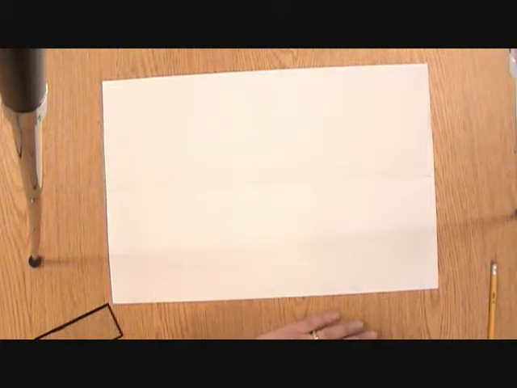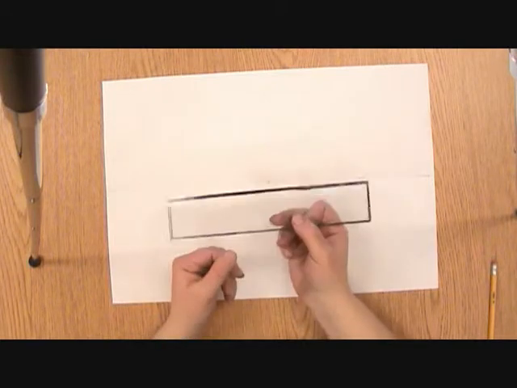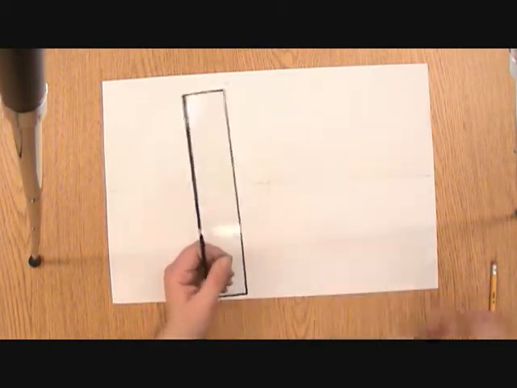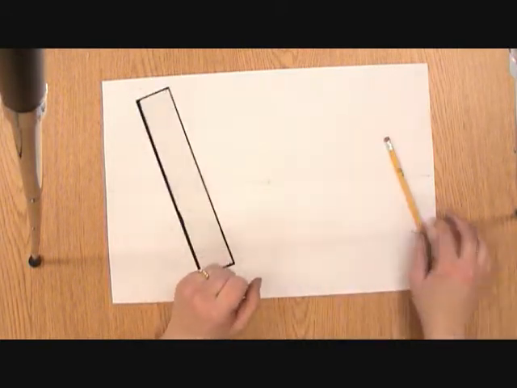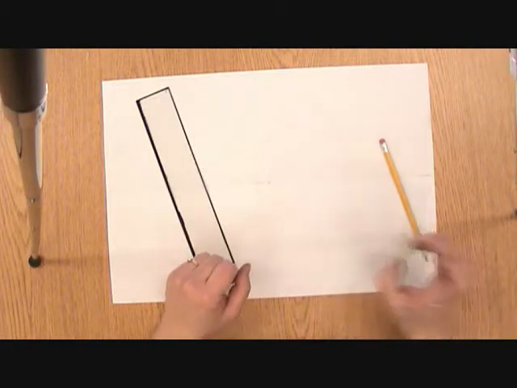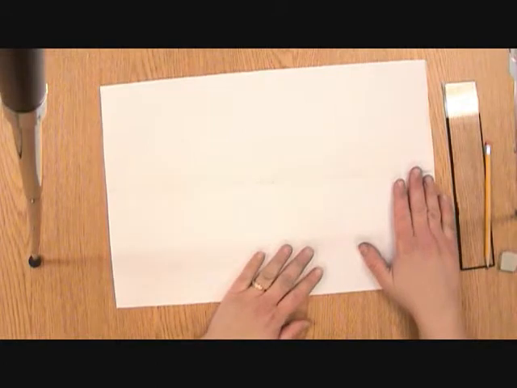Okay, we're going to learn how to do a one-point perspective. You're going to get a clear straight edge like this. You're going to get a pencil and an eraser and a piece of paper. That's what you need to make one-point perspective.